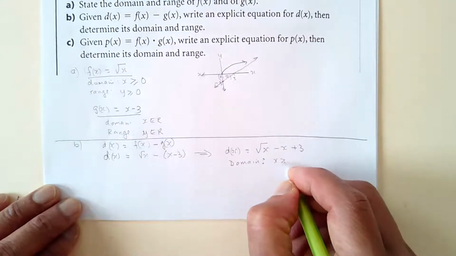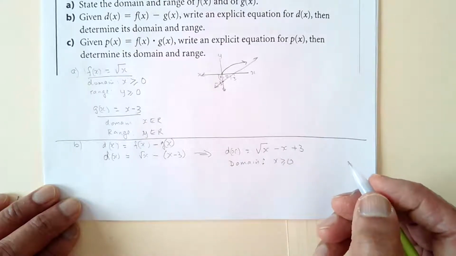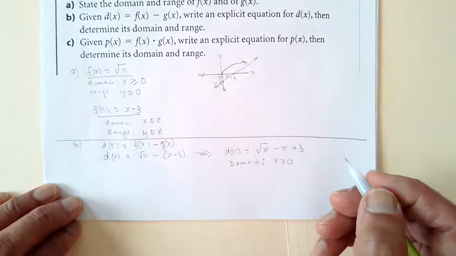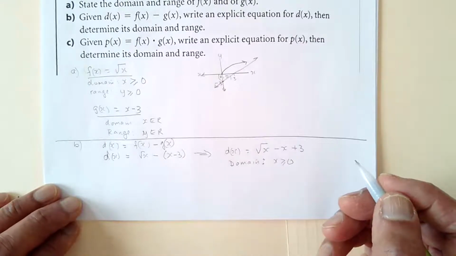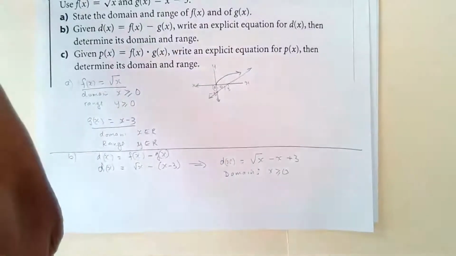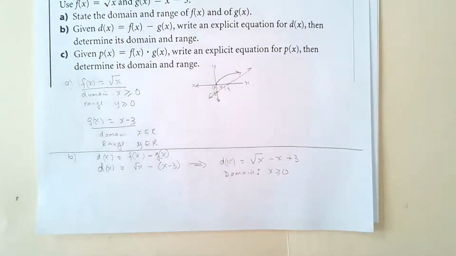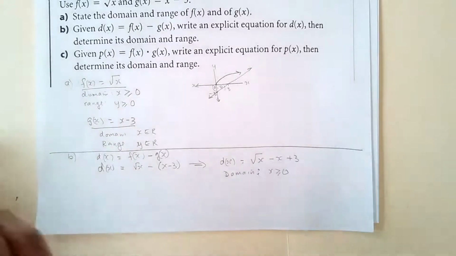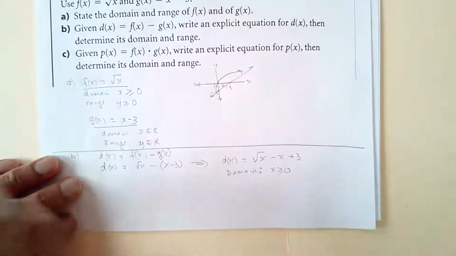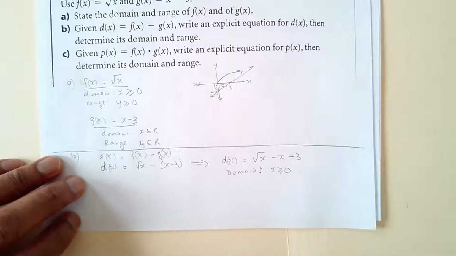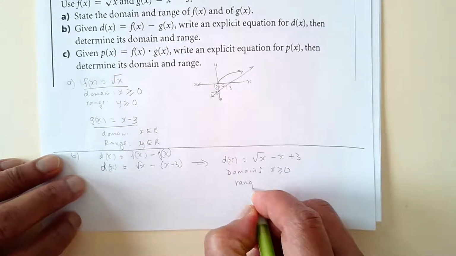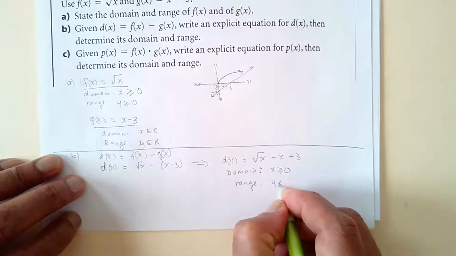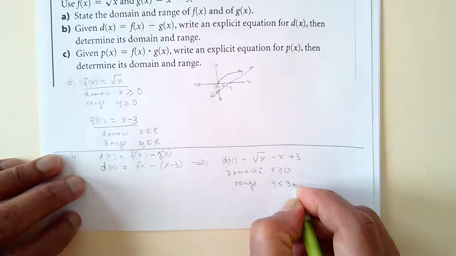So x is greater than or equal to 0 for d of x. Now the range, you will have to use a graphing calculator. And if you use a graphing calculator, you'll find that the range is y is less than or equal to 3.25.